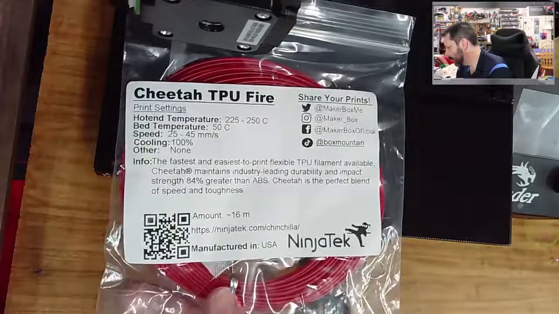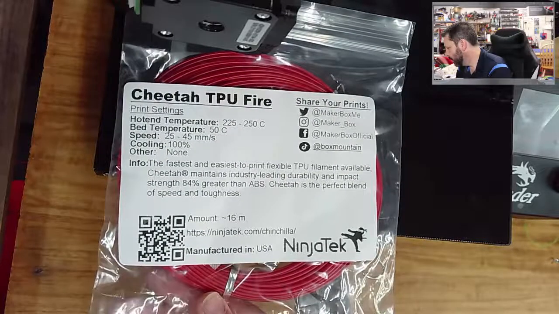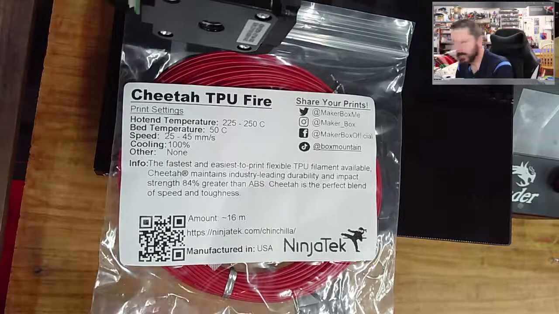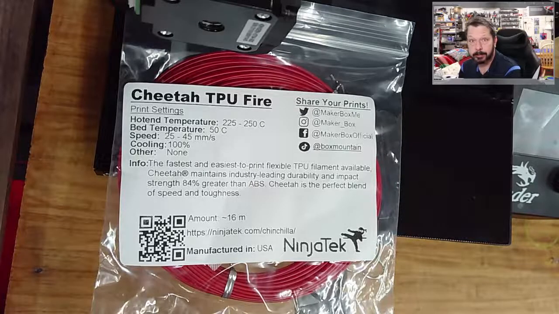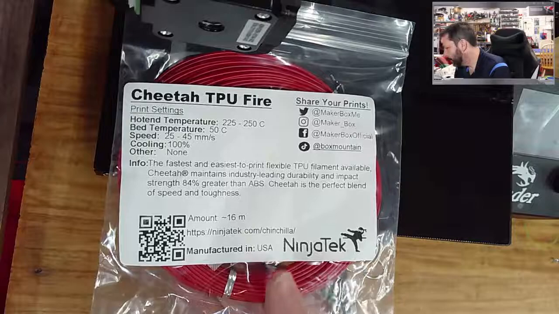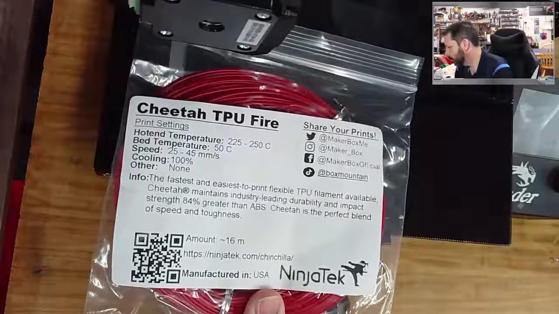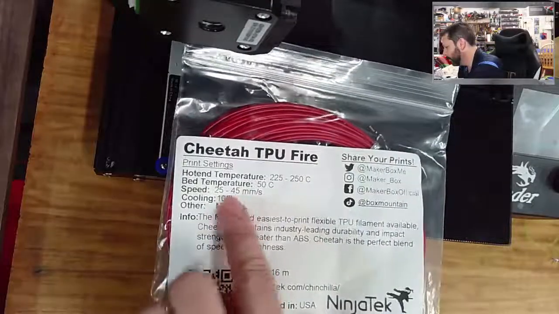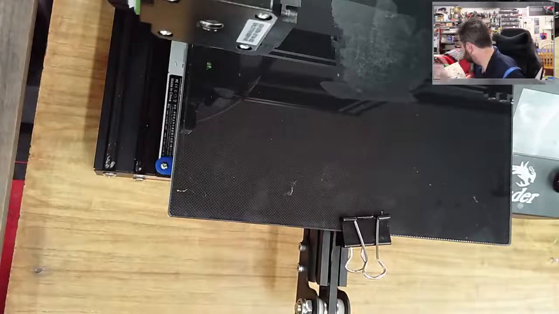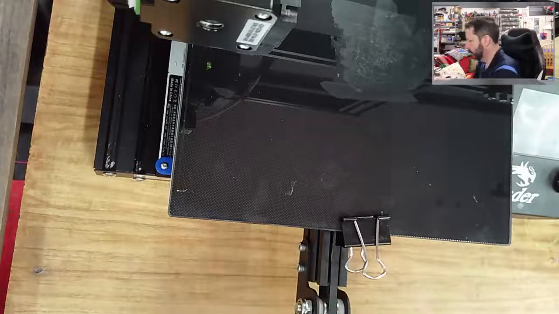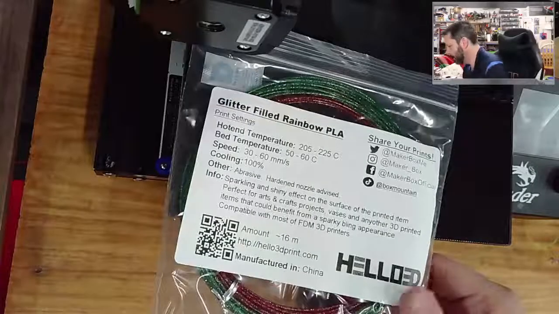It says it has 84% greater impact strength than ABS, because you can imagine that this is going to be very tough material. So I'll try that. It said it's still slower printing. And then I've got this one, just because I saw it and I wanted to print it.